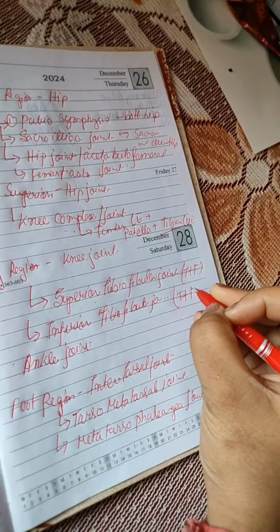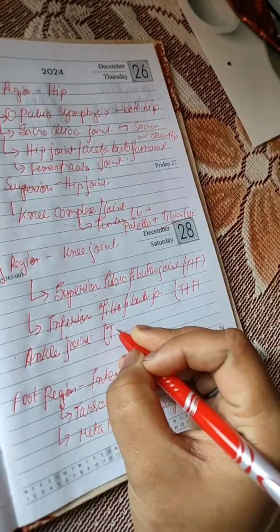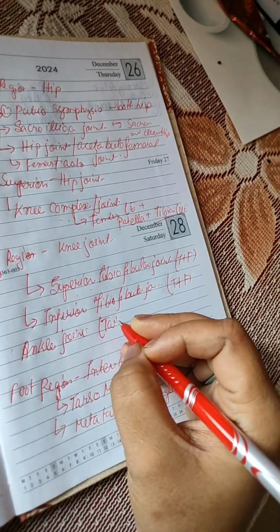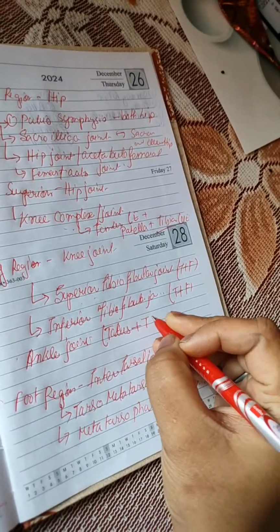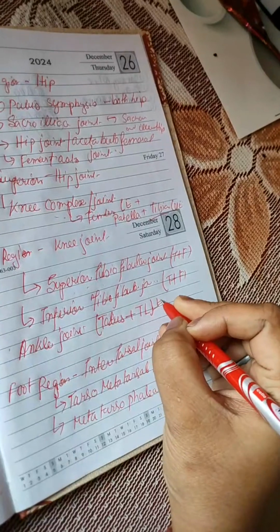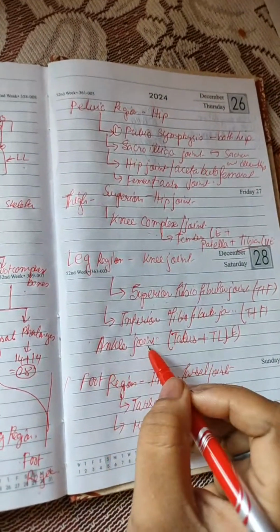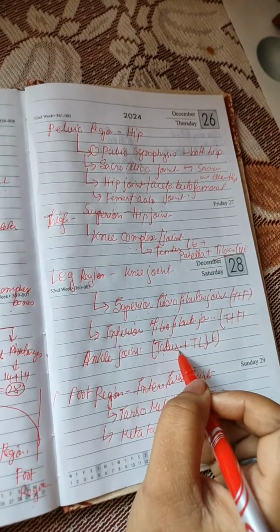Inferior, same, tibia, fibula. And ankle joint by tarsal, that is talus. We have a bone of tarsal, talus. Lower end of tibia and fibula, lower end. They are forming the ankle joint. So ankle joint is formed by talus, lower end of tibia and fibula.